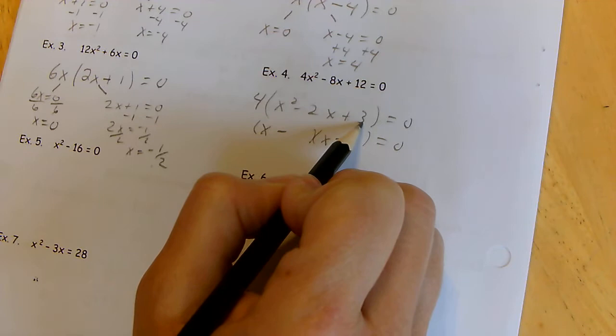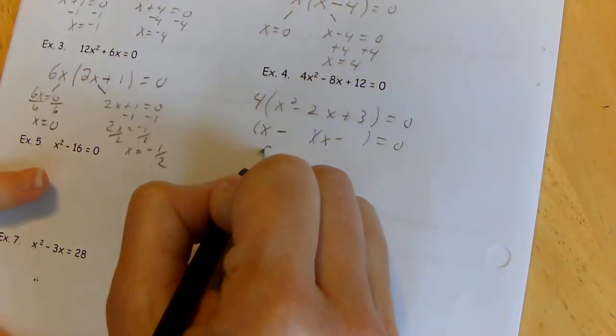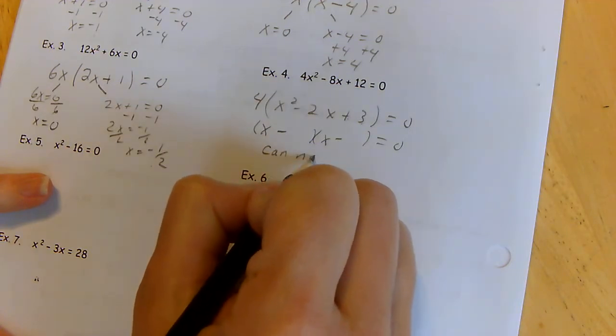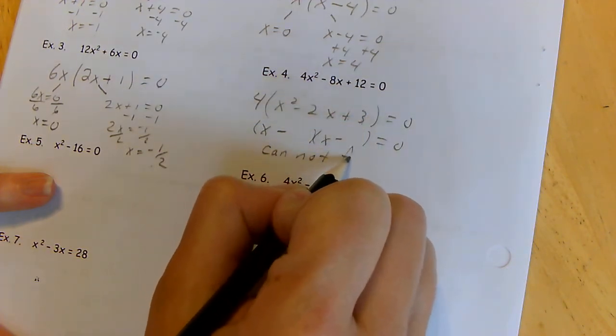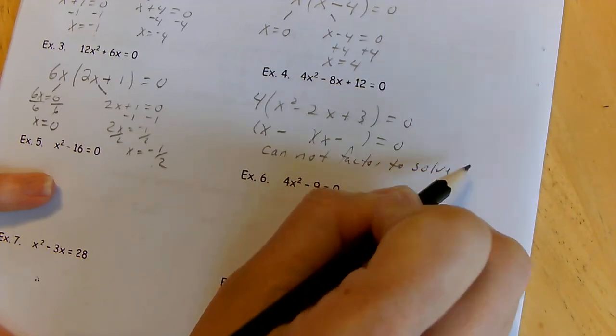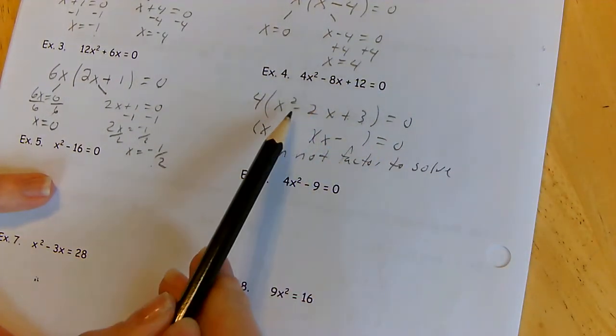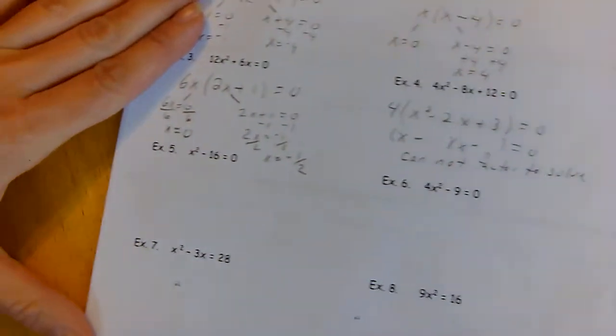Two numbers that multiply to 3 that add to 2. We cannot factor that. The only numbers that multiply to 3 do not add to 2. Had this been a different sign, we could, but that's not factorable.